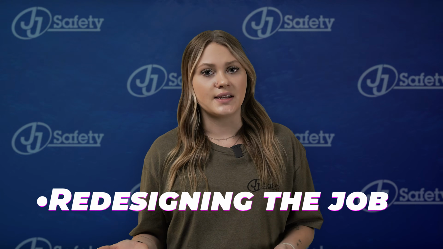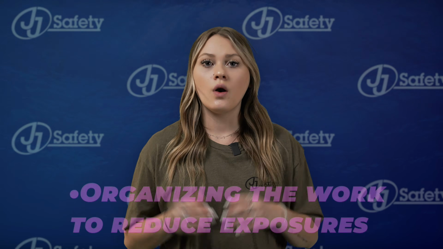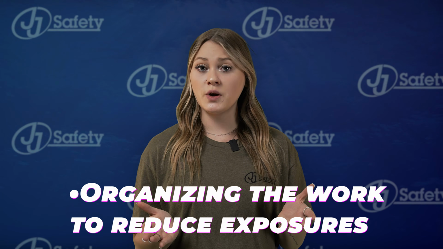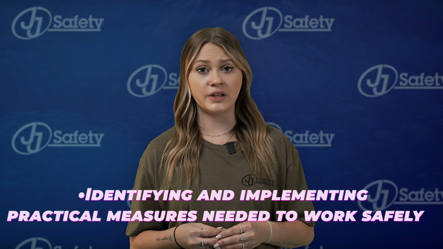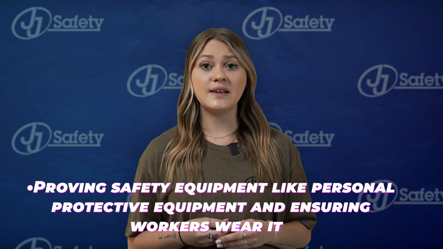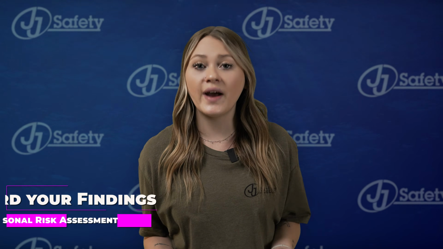If further controls are needed, consider redesigning the job, replacing materials, machinery, or processes, organizing the work to reduce exposures, identifying and implementing practical measures needed to work safely, and providing safety equipment like personal protective equipment and ensuring workers wear it.